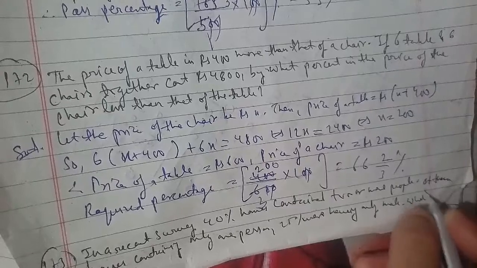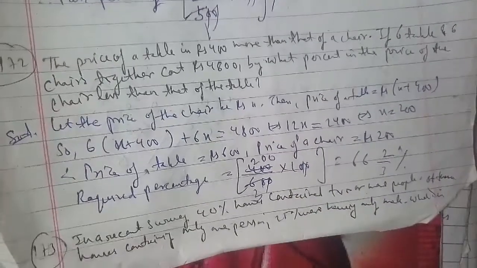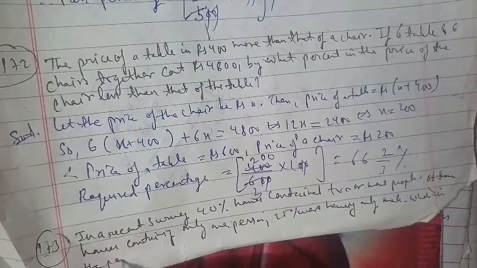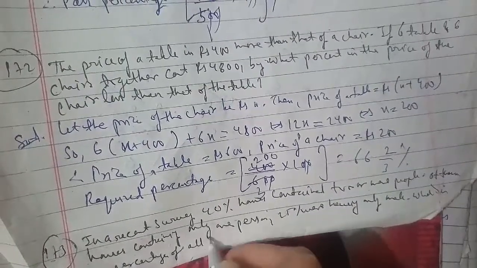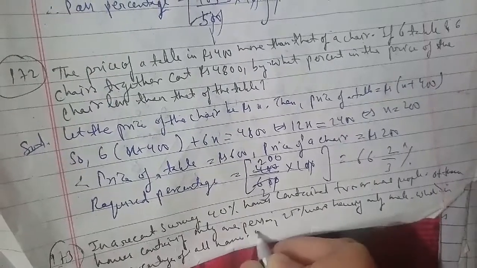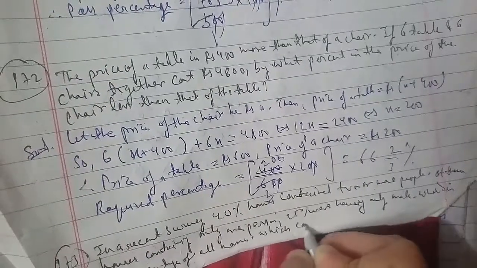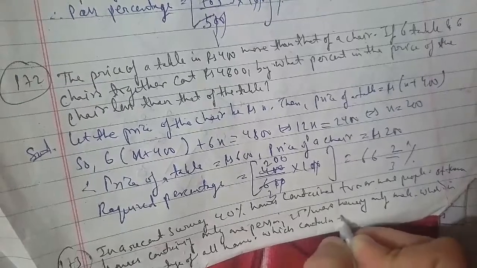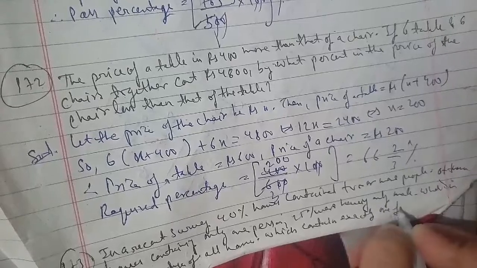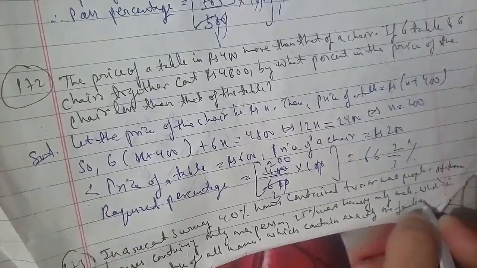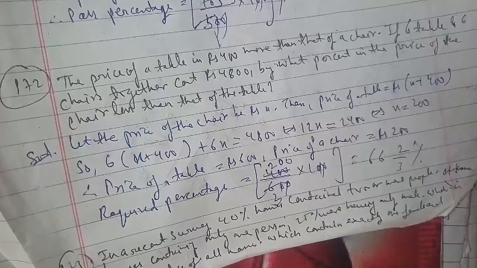What is the percentage of all houses which contain exactly one female with no male?